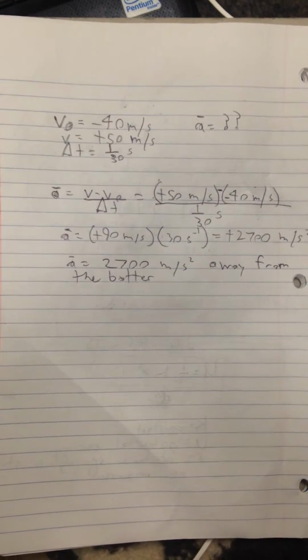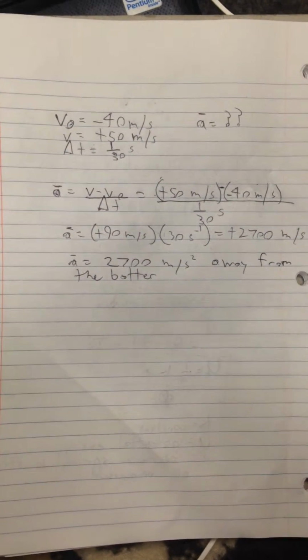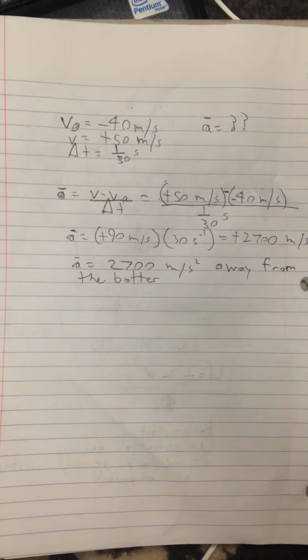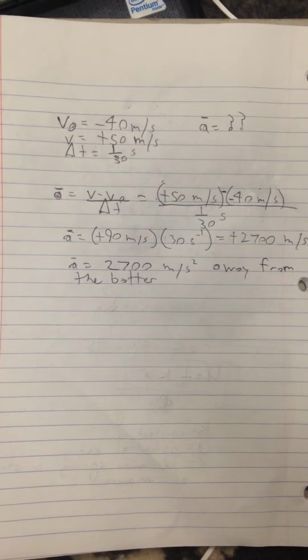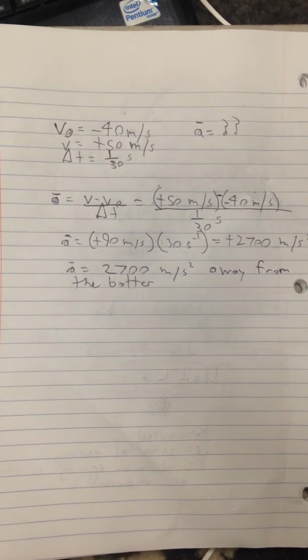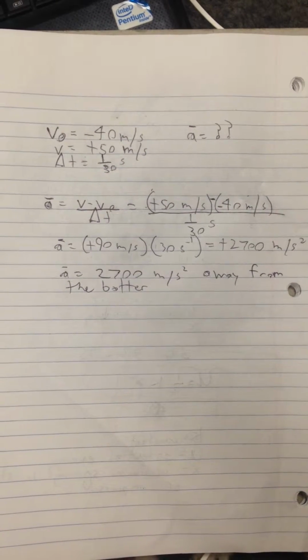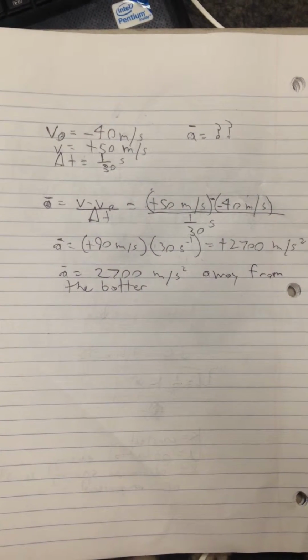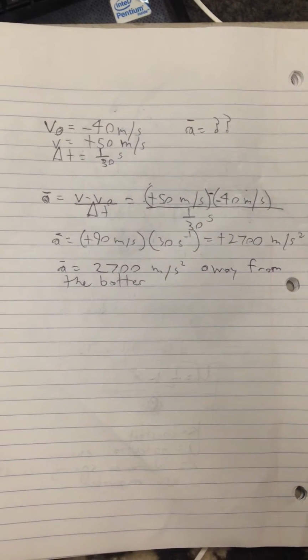All right. The question isn't listed here, but it states: a baseball is pitched at 40 meters per second, or 90 miles per hour, in a Major League Baseball game. The batter hits the ball on a line drive straight toward the pitcher at 50 meters per second, or 112 miles per hour. Determine the acceleration of the ball if it is in contact with the bat for 1/30th of a second.